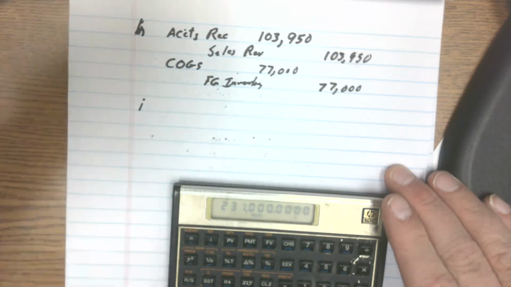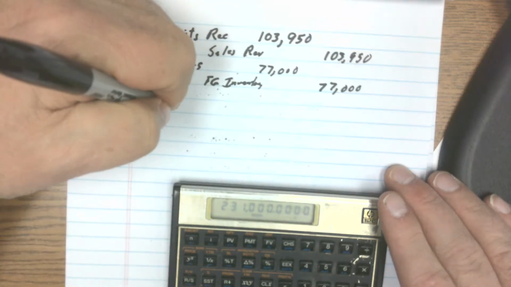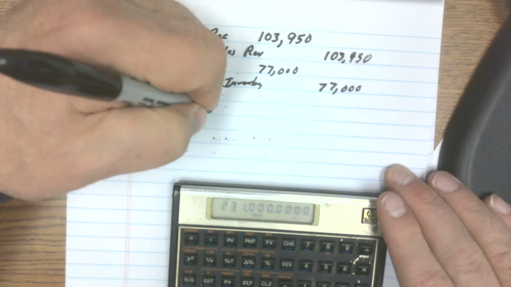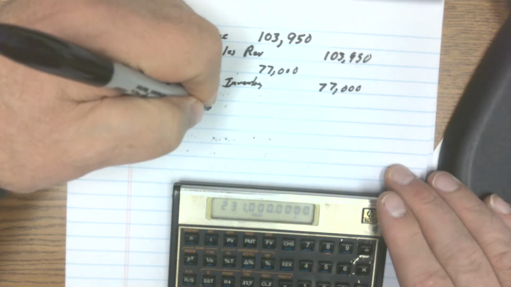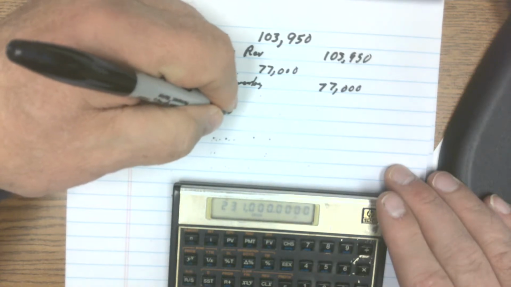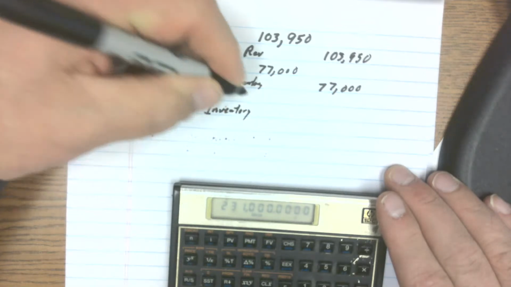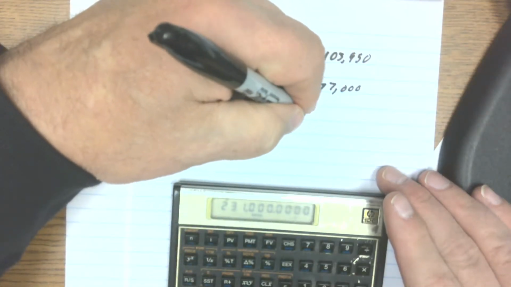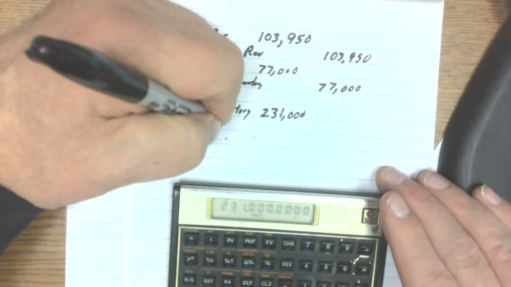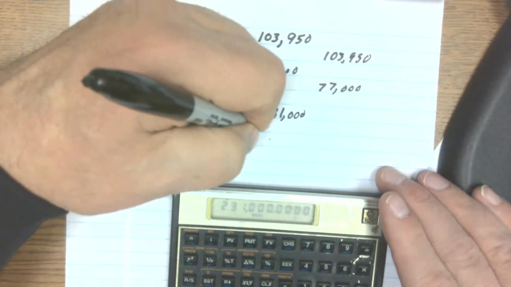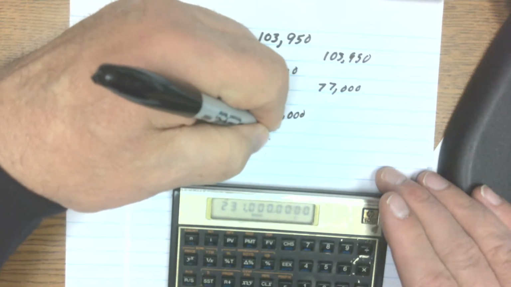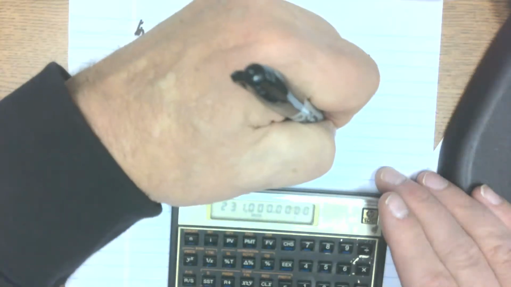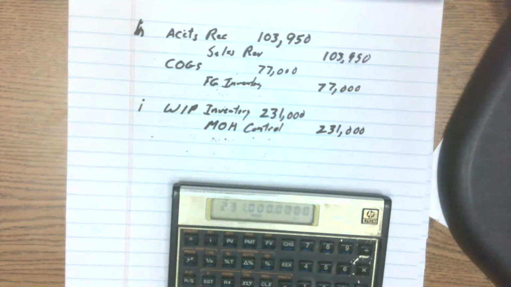That's correct. Okay, so this is going to be work in process inventory, 231,000, and we're going to put that manufacturing overhead control of 231,000.